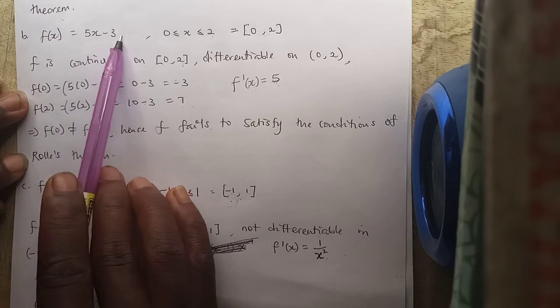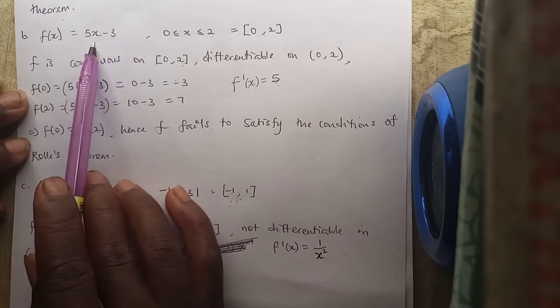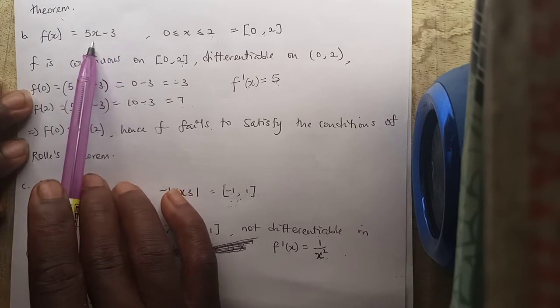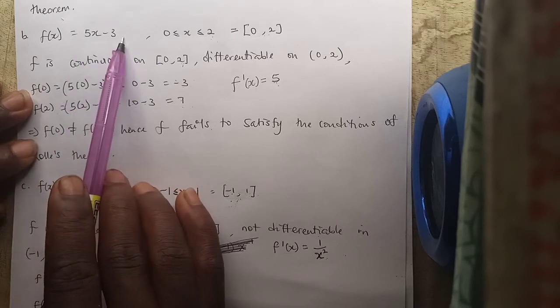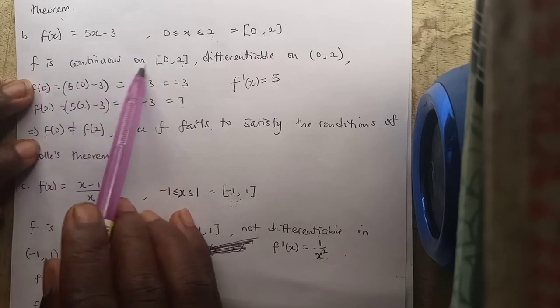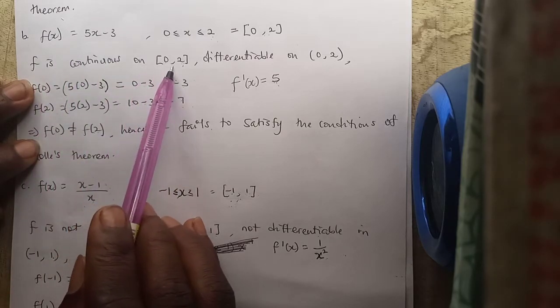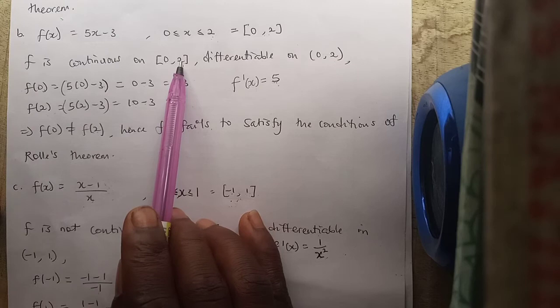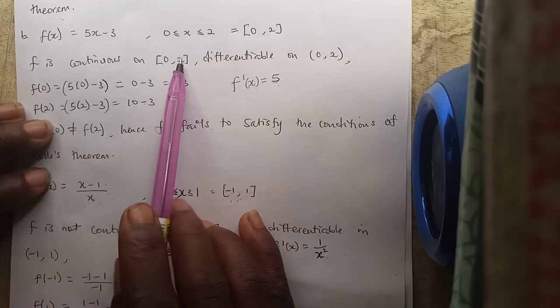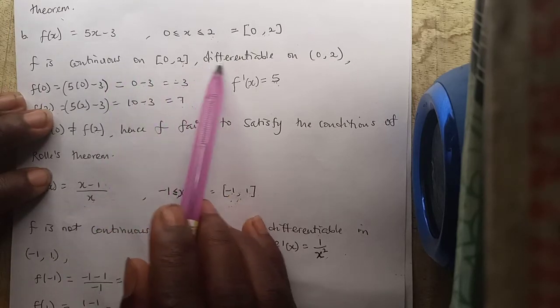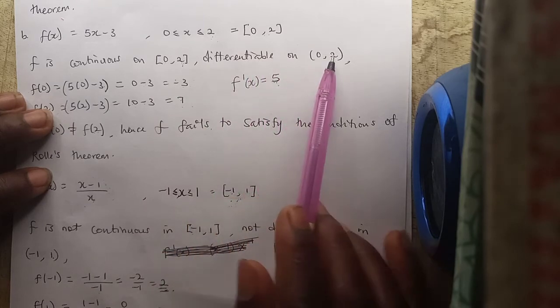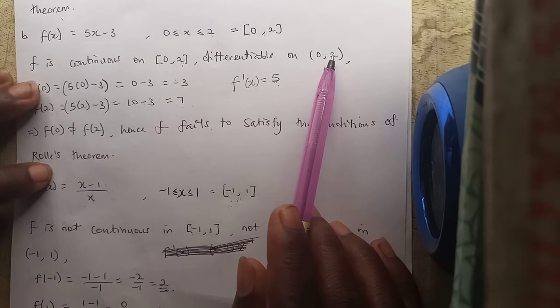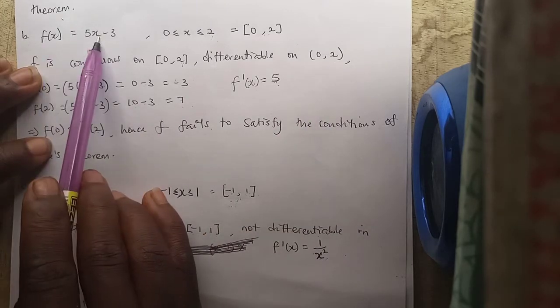For every value of x you put, you'll be getting a value for the function, because it's a polynomial function and it does not have a denominator. So f is continuous on the interval 0, 2. That is justifiable. We have justified that. Next one, f is differentiable on the open interval 0, 2. Why and how? To know, we have to differentiate the function first.